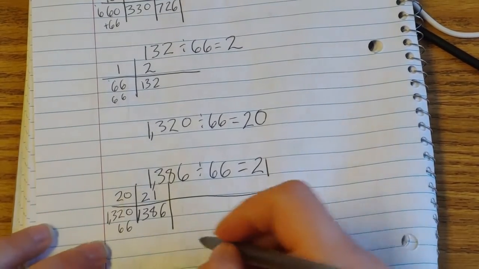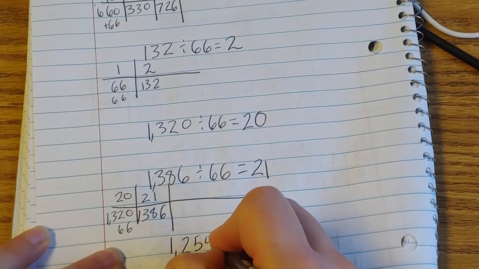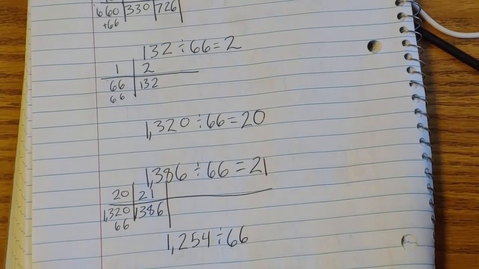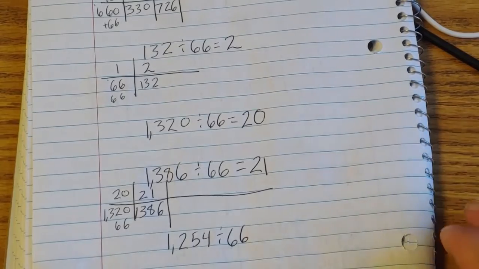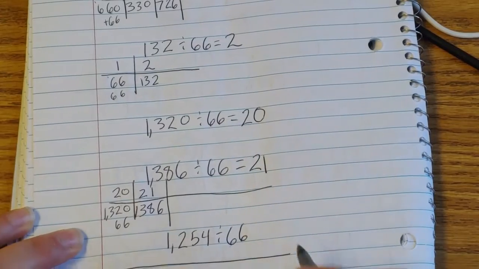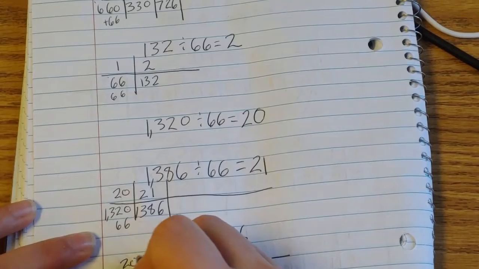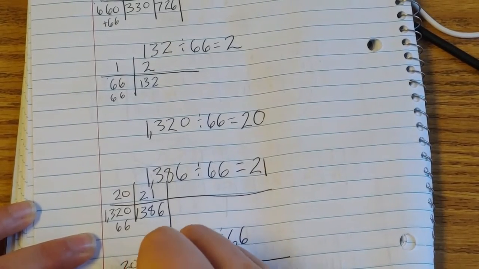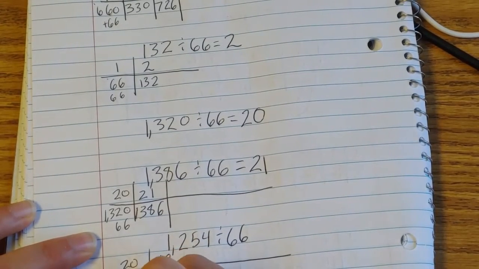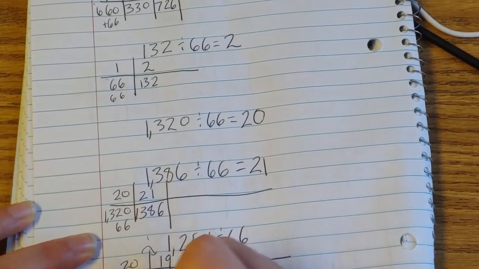Couple more. 1,254 divided by 66. Solve that one. All right. Again, hopefully you didn't start completely over. I see this 20. 1,320. That's pretty close. I'm going to take away a group, and see where that lands me.